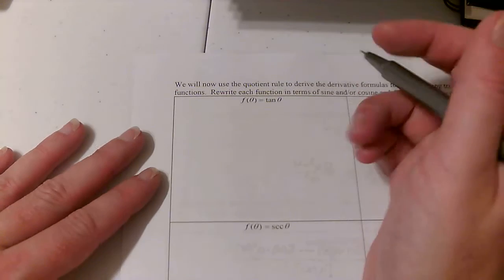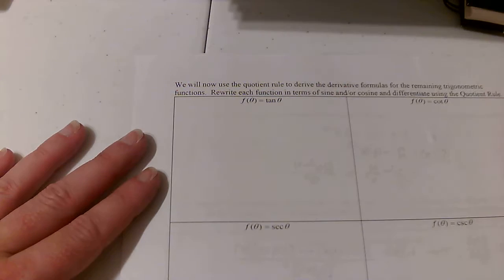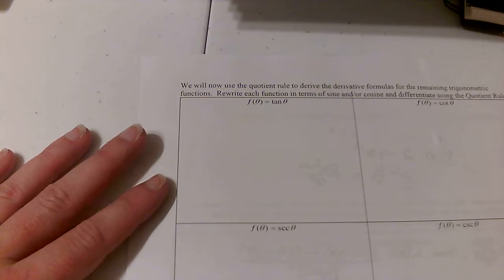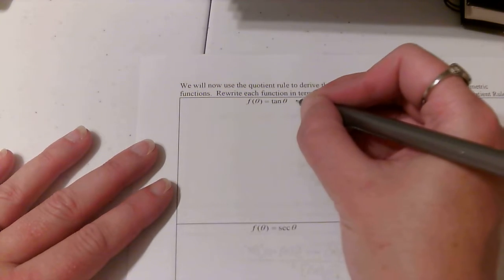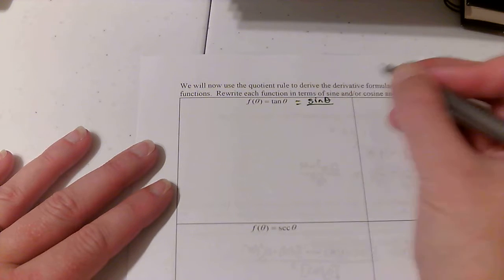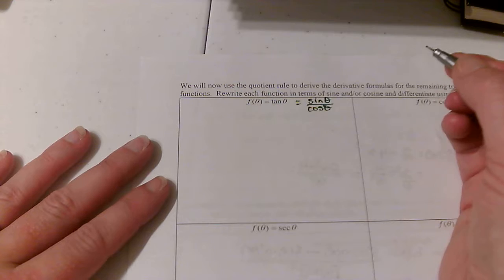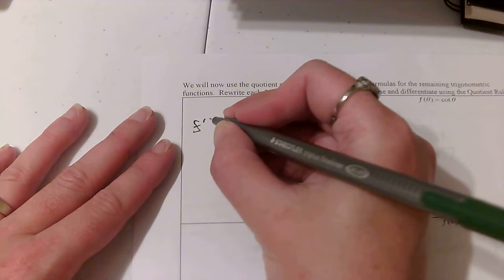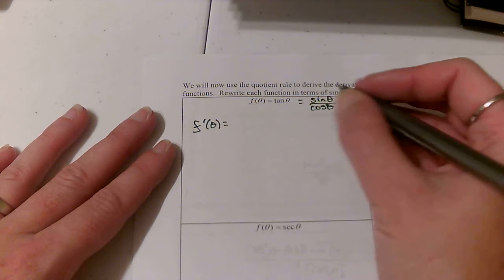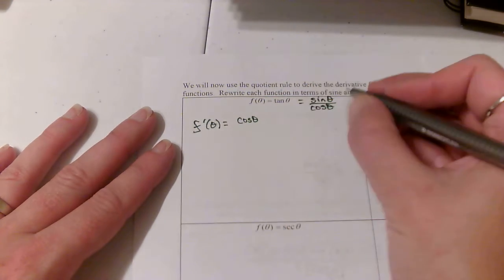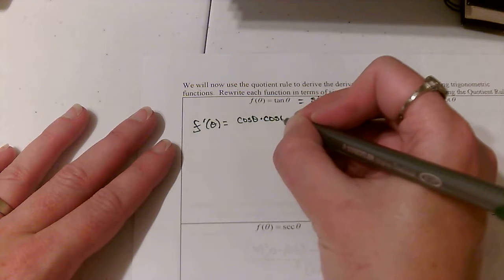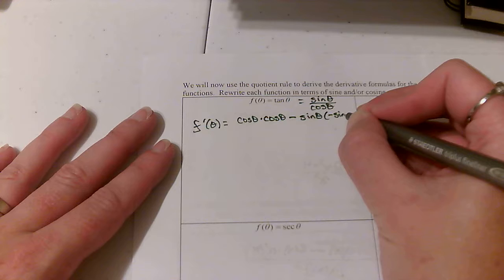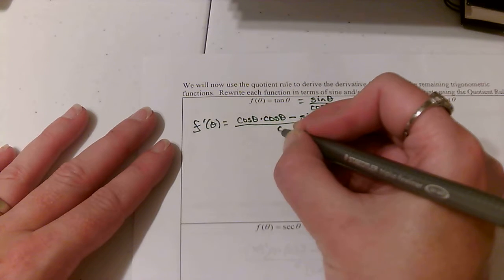Wait, I thought we were doing quotients, and all I see here are tangent, cotangent, secant, cosecant. Oh, yeah, tangent is sine over cosine. Now I can find the derivative of tangent. Interesting. F prime of theta equals the derivative of the numerator, which is going to be cosine, times the denominator, minus the numerator just like it is, times the derivative of the denominator, over the denominator squared.